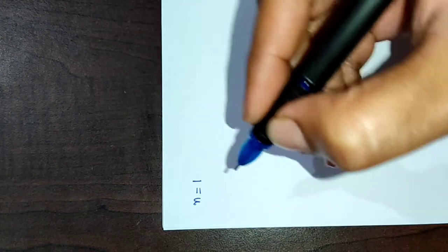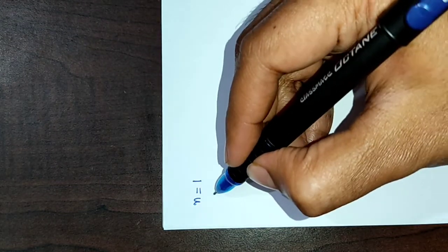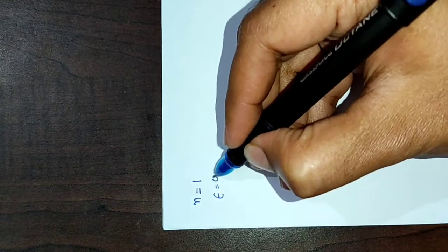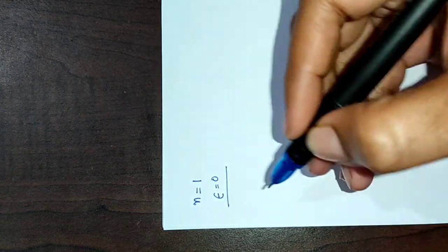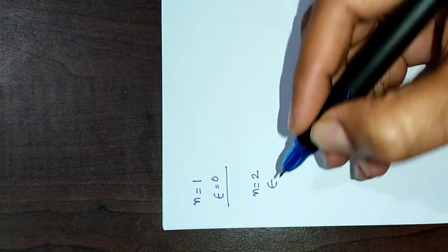We have the following states, the quantum levels. Here we have energy equal to 0. The first excited state, here we have energy epsilon.